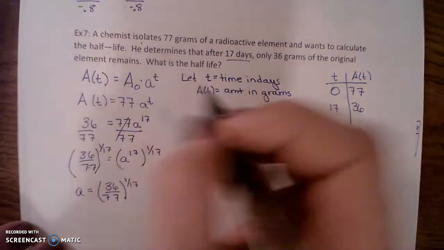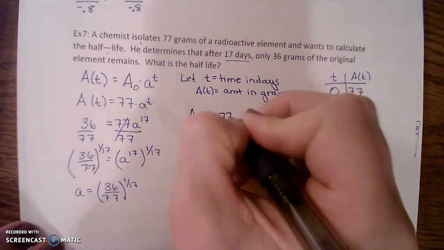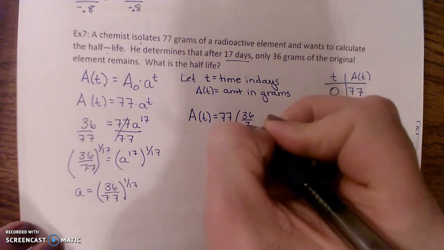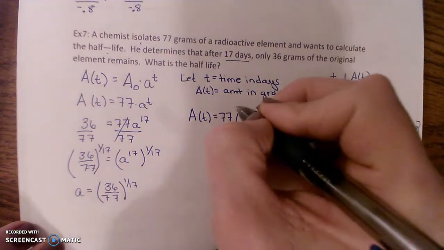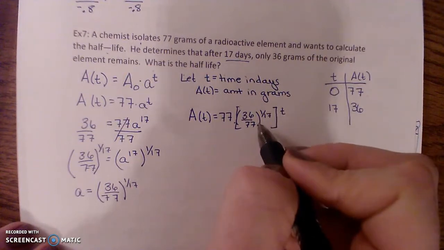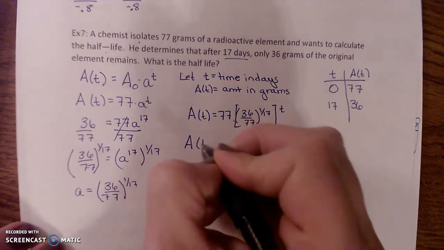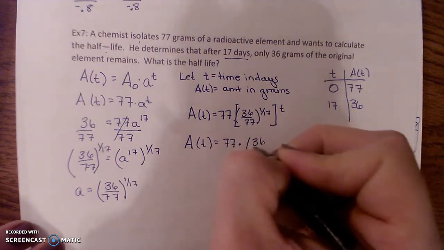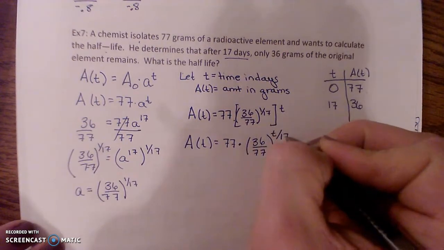All right, let's plug that back in. I've got A of t equals 77 times the base A, which is 36 over 77 raised to the 1 over 17th power, all raised to the tth power. And this kind of looks ugly, so I'll simplify it by recognizing that when you raise a power to a power, you multiply the powers. So it'll be 77 times 36 over 77 to the power t over 17.